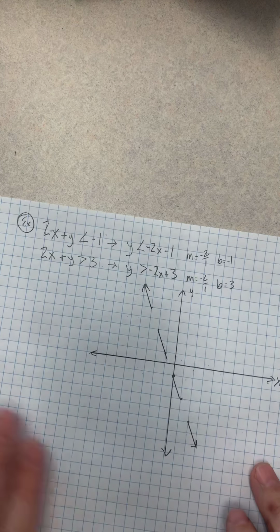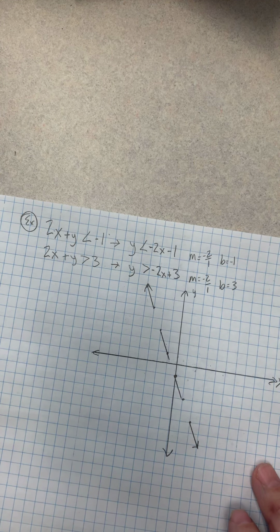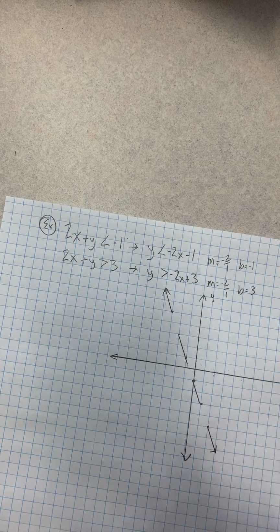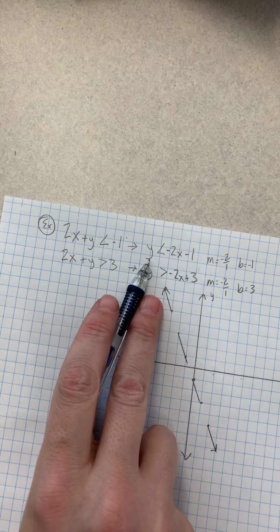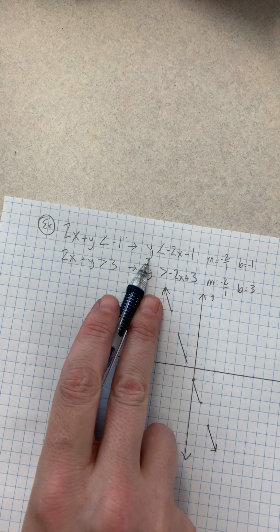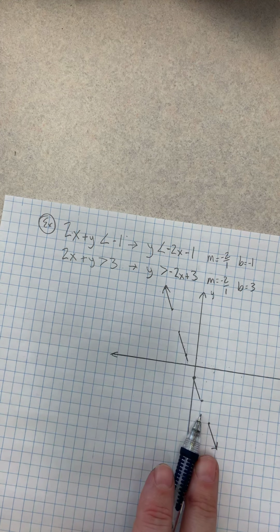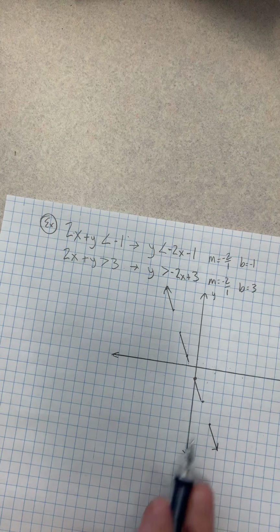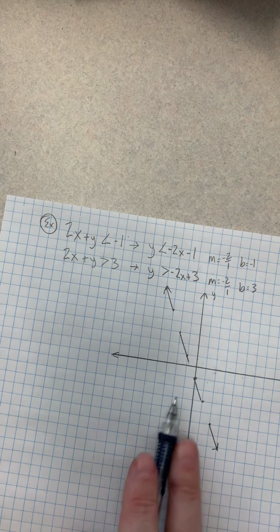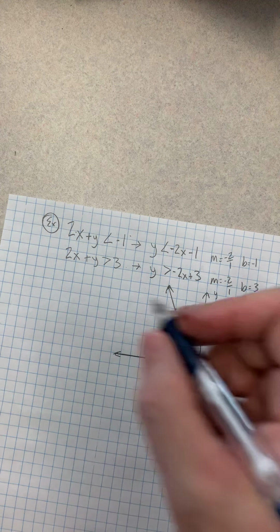I need my shading. I can certainly test 0, 0, or if I have this rearranged, I'm looking for y's that are less than this boundary line, and y's that are less are below this line. That's what would be included in it.